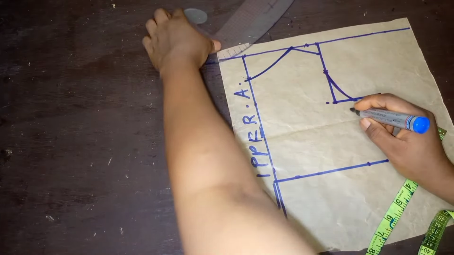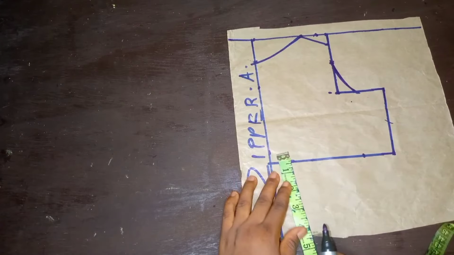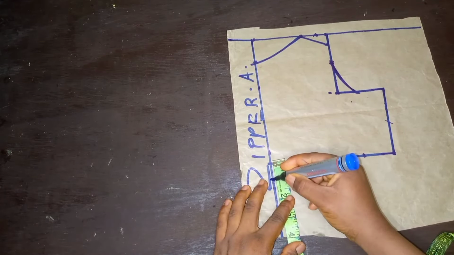Now you can choose to do any kind of neckline you want. If you want to learn different kinds of neckline like keyhole and the rest, you can go across my channel and you will see it.